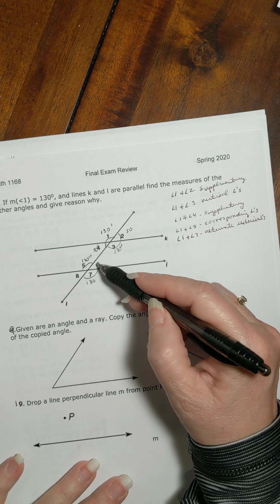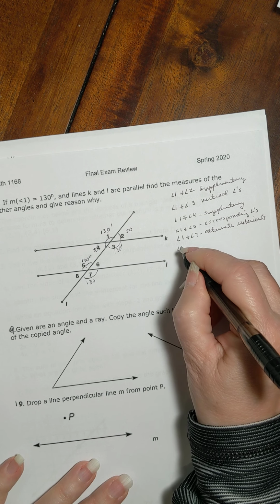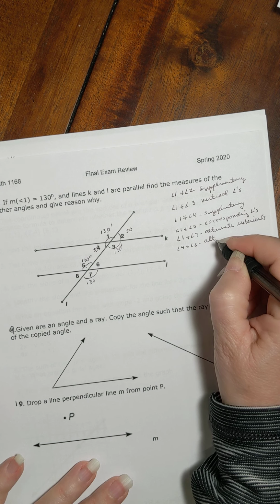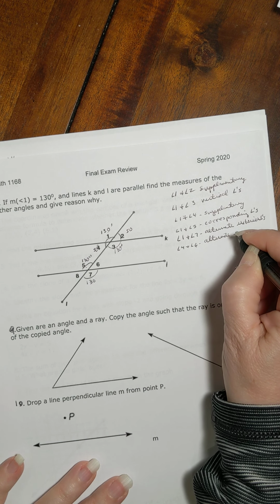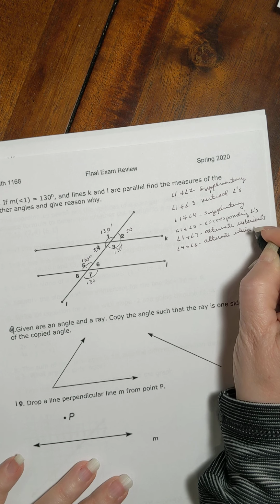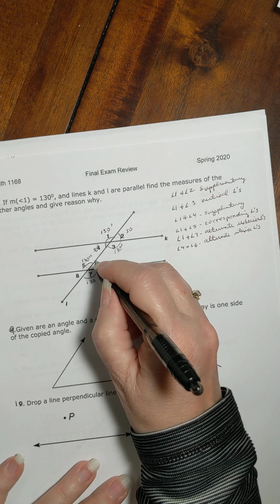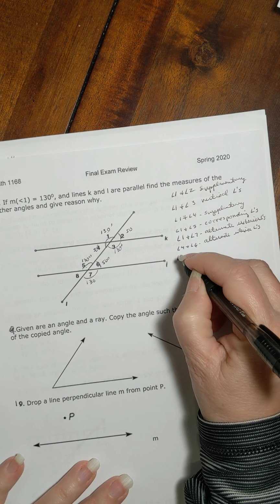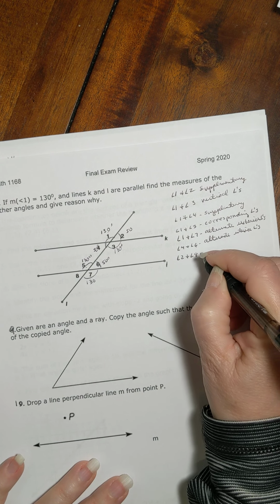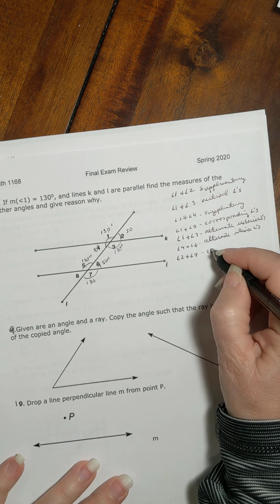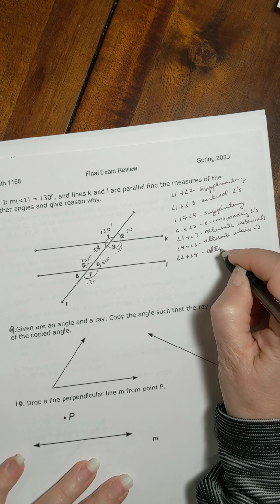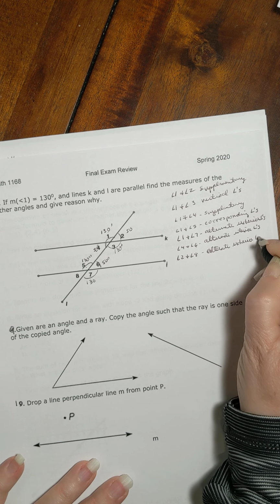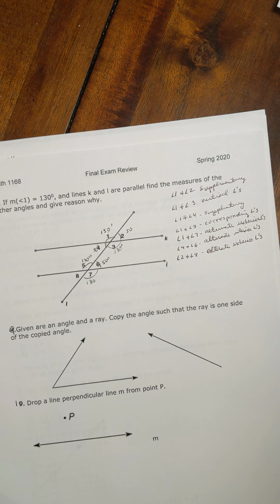So let's do angle 4 and angle 6 are alternate interior angles. And then finally, so this would be 50 degrees. And then we can say angle 2 and angle 8 are alternate exterior. All right.